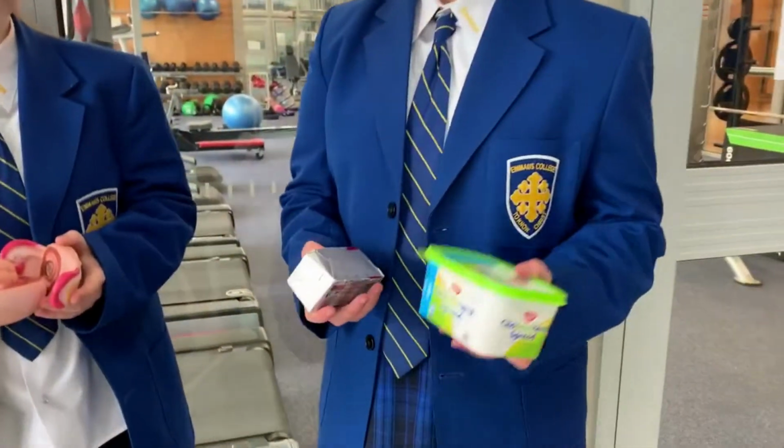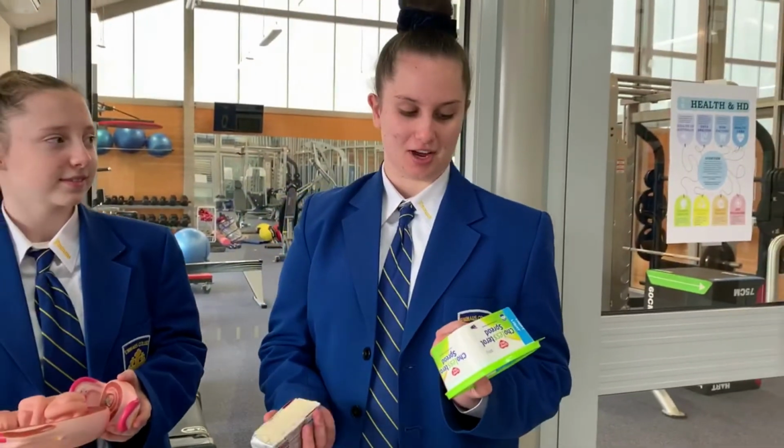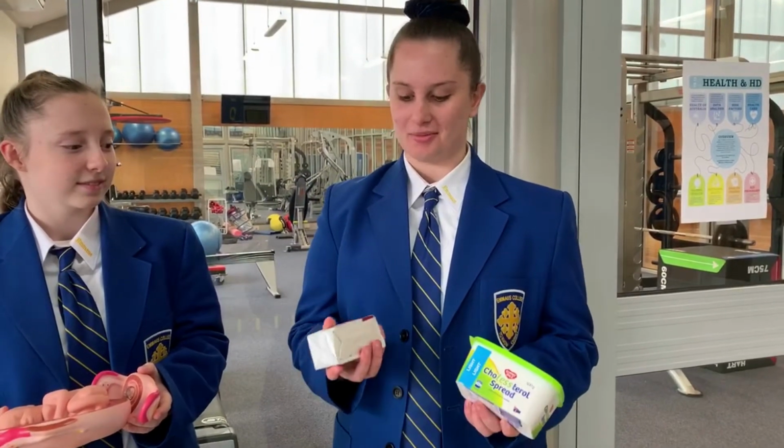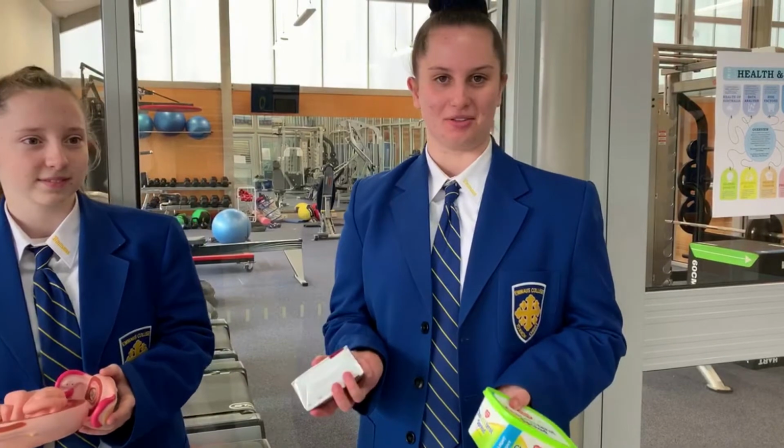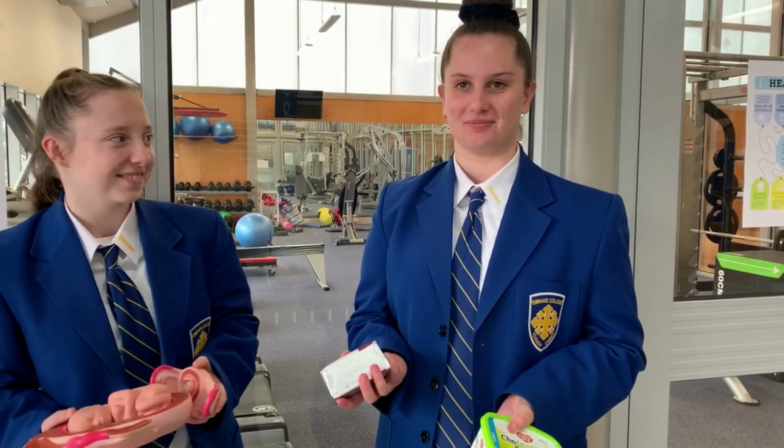So for example, this butter has different types of fats to this one. Both can be considered unhealthy, but both can also be considered healthy as to what sort of benefits they have to your body.